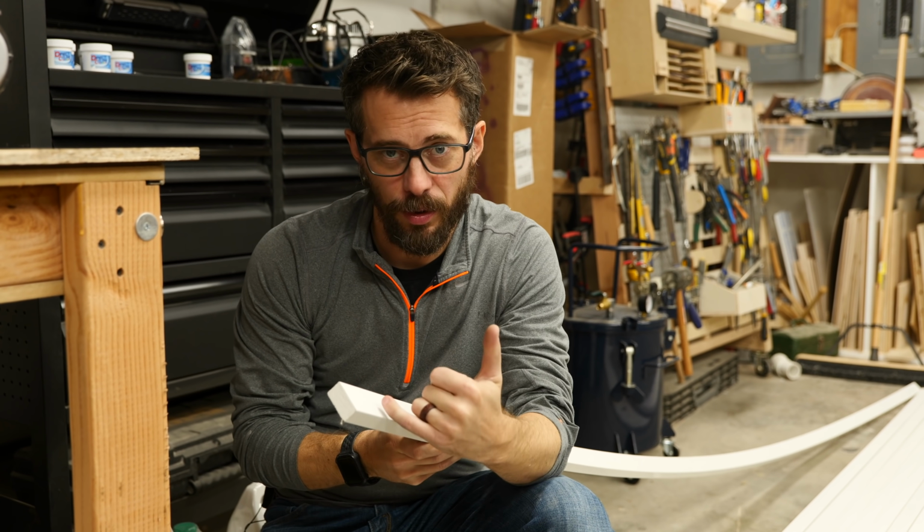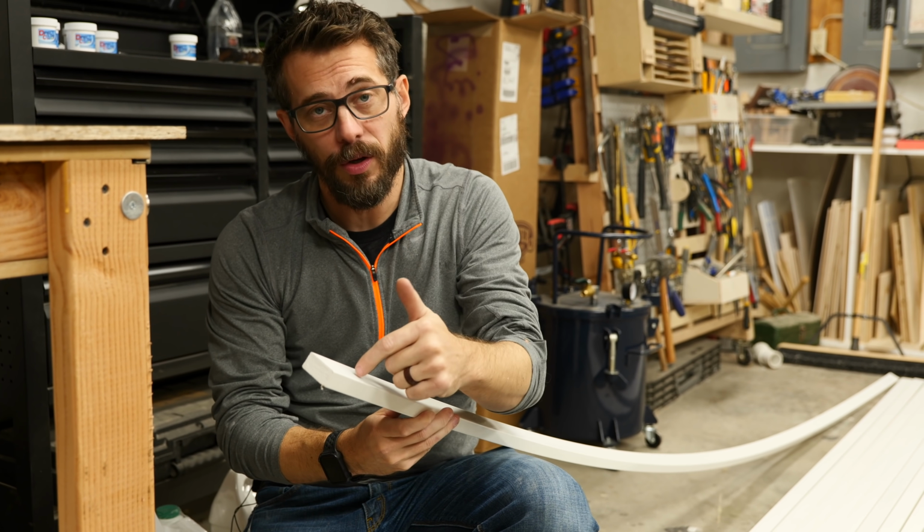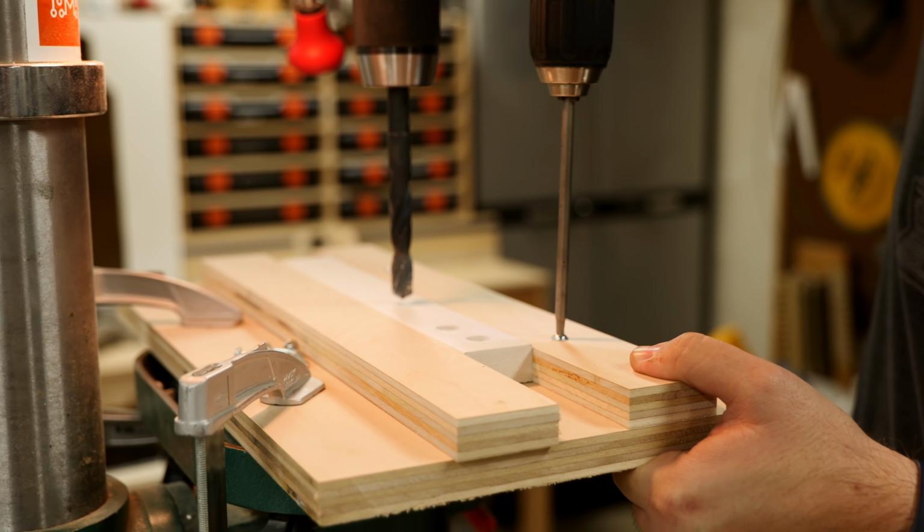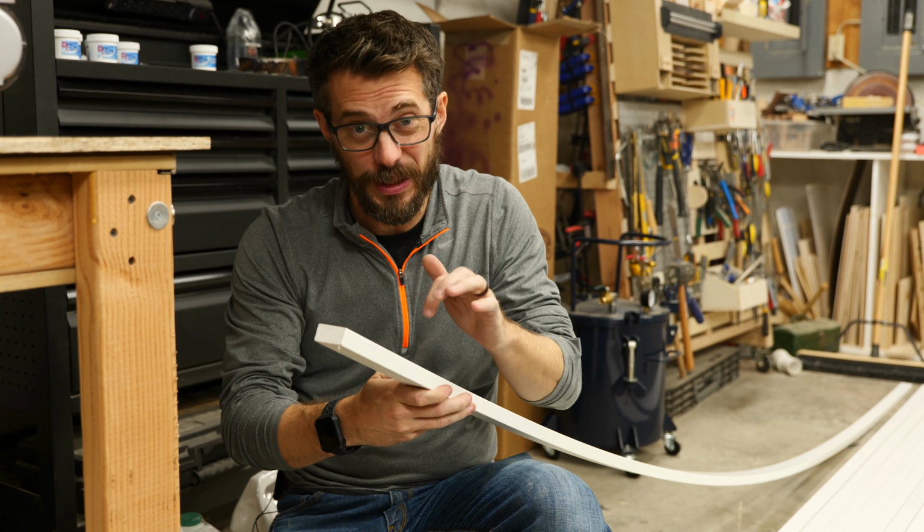I've marked where the top hole is on each one of these pieces, and we're going to drill a hole there, and then Josh made up a jig on the drill press so we can slide it down 2 inches, drill another hole. Each one of these pieces has to have 50 holes in it.